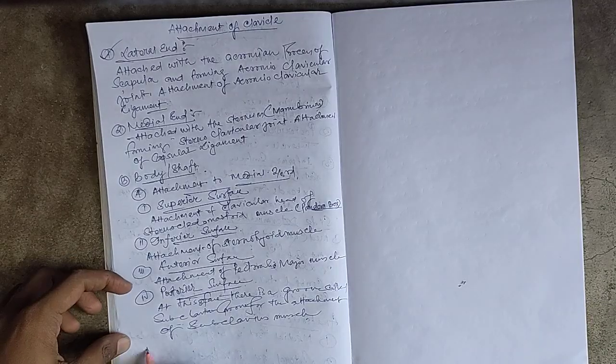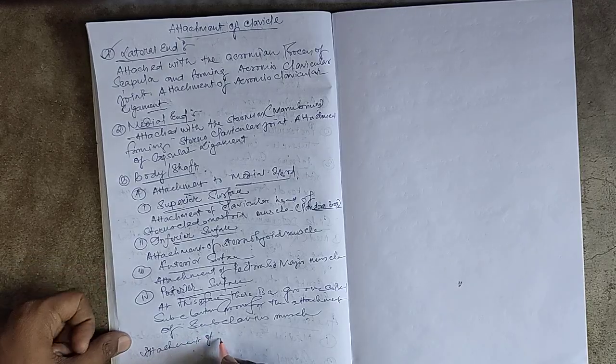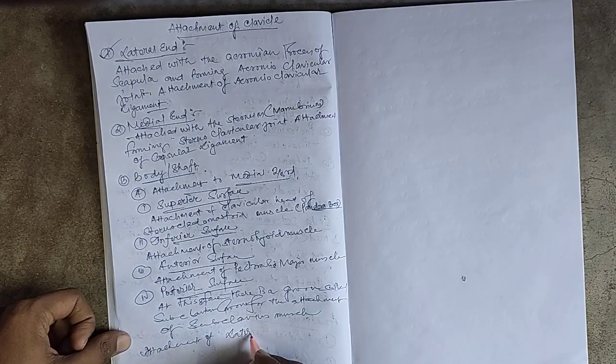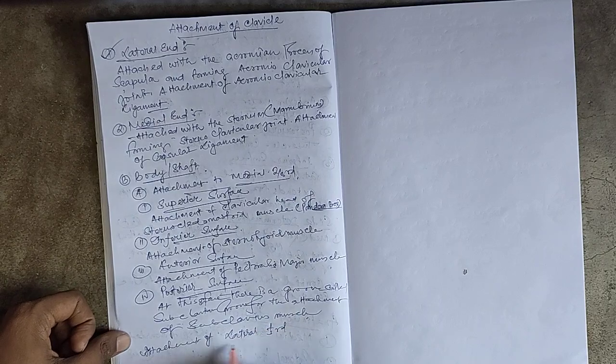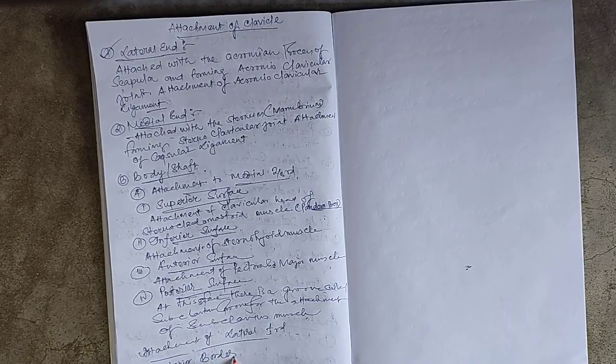Now we'll come to know the attachment of lateral one-third. Now we all know that the lateral one-third has two borders and two surfaces. Number 1, anterior border. In this border we have deltoid tubercle for the attachment of deltoid muscle.